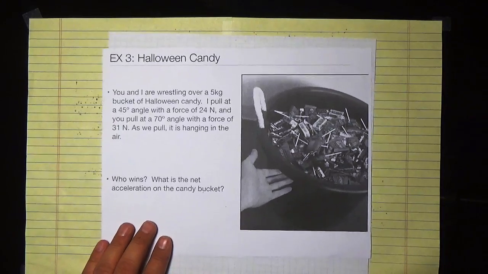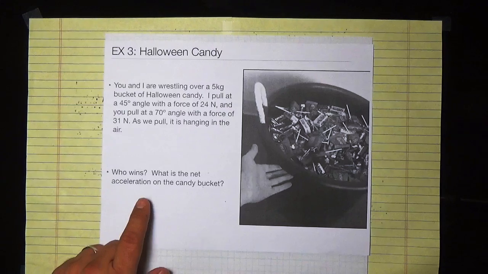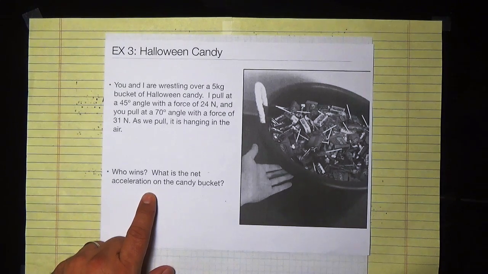And ultimately what I want to know is who wins this game. That is to say, what is the net acceleration on the candy bucket? Is it towards you or is it towards me?